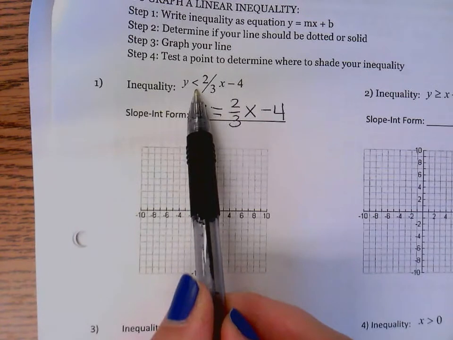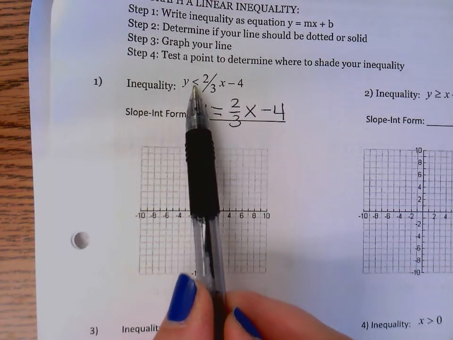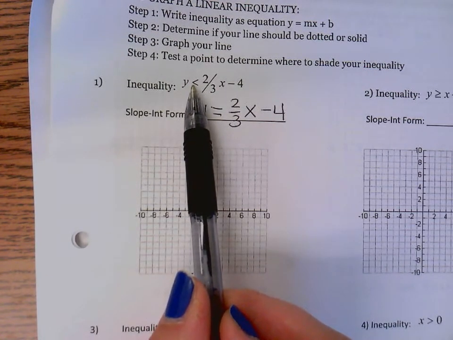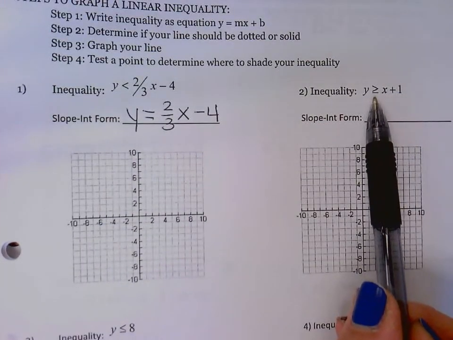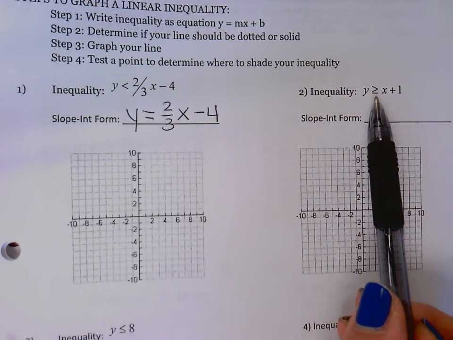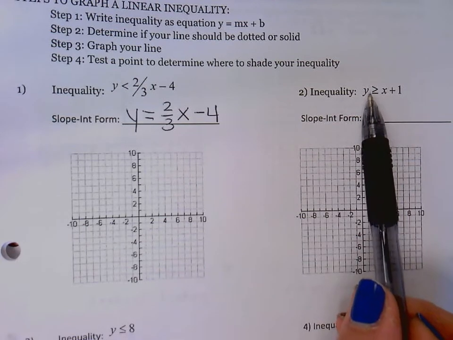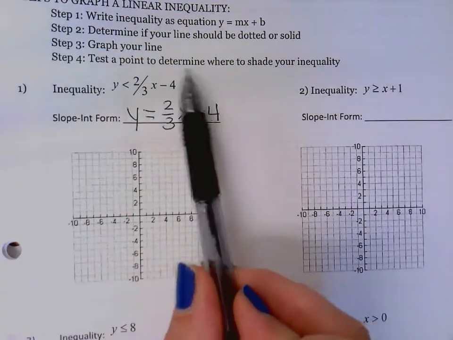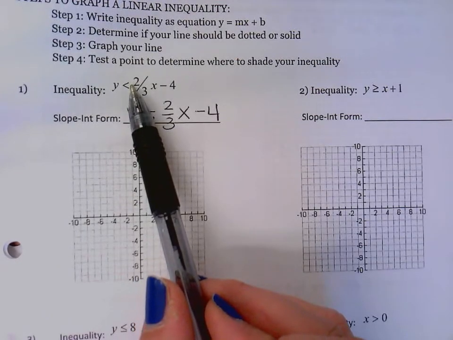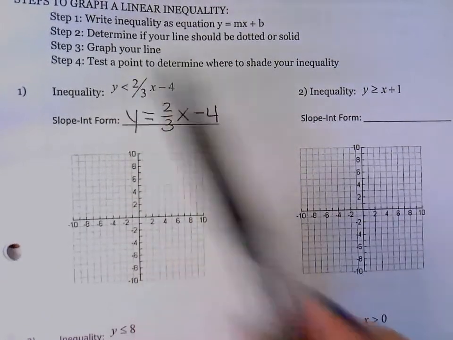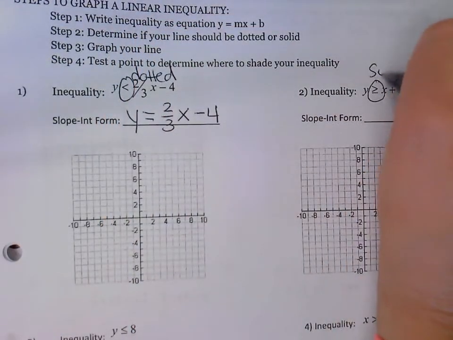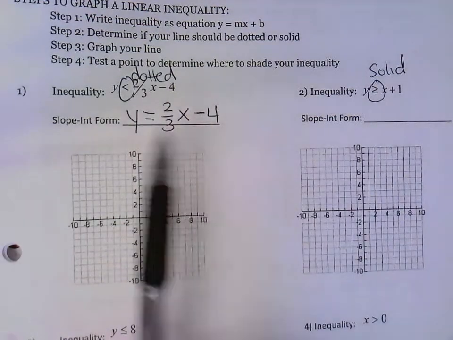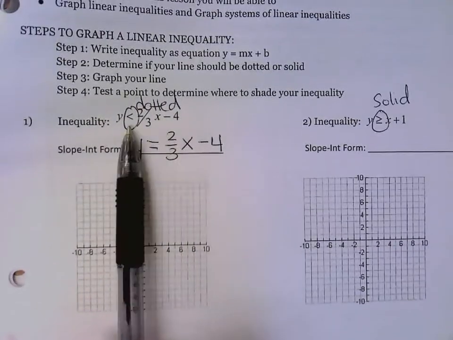You look at this inequality symbol, and if it says strictly less than, it's going to be dotted. On number 2, see how it says greater than or equal to? If it could equal the line, like it could equal $50, you're going to do a straight line because it can include the line as part of your solution region. But let's say that you cannot spend $50, you have to spend less than $50. You're going to represent that with a dotted line. So this is what's going to tell us dotted. This is what's going to tell us solid. So if it's strictly less than or strictly greater than.